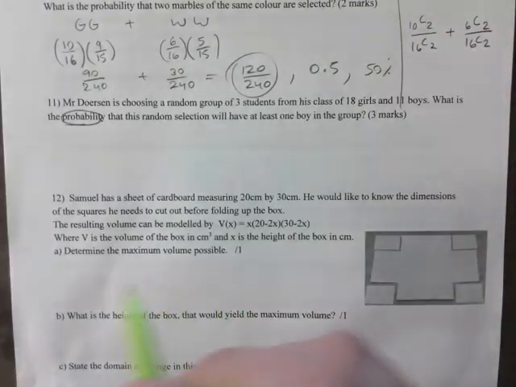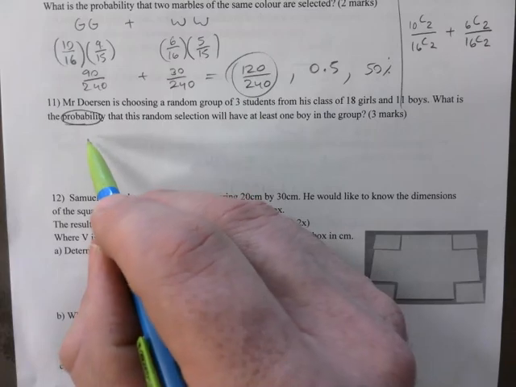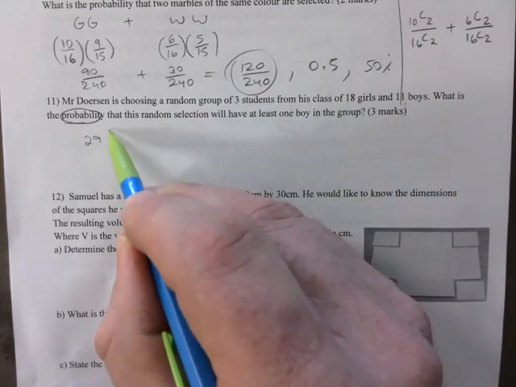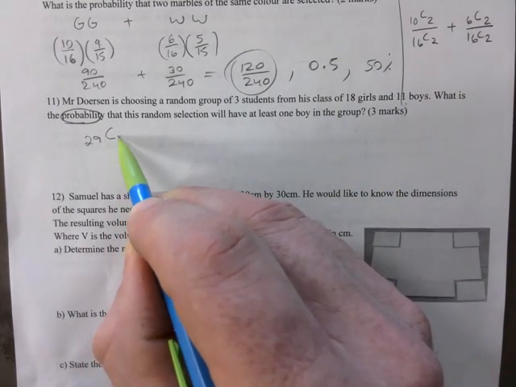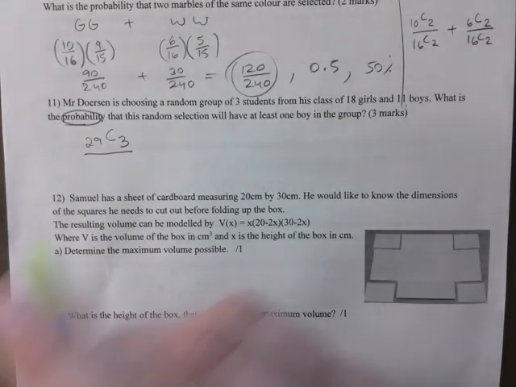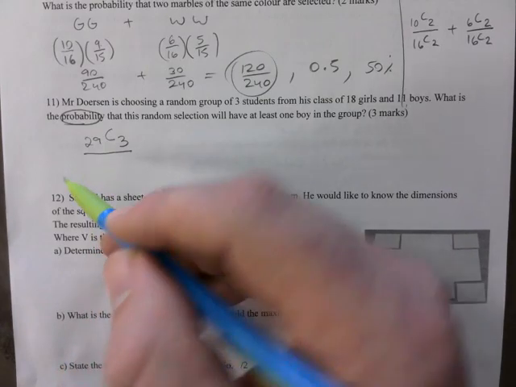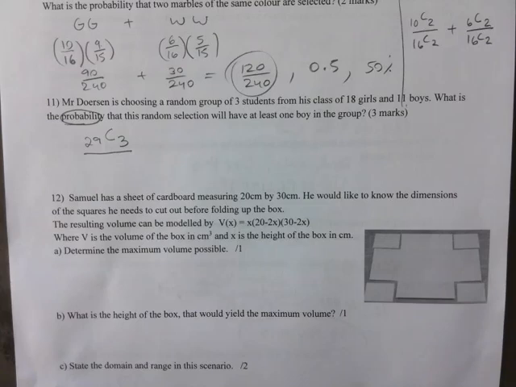So what we're going to do is figure out the total. From the 29 people, right, 18 and 11, we're going to choose 3. That's the total. This is n(U), my universal.